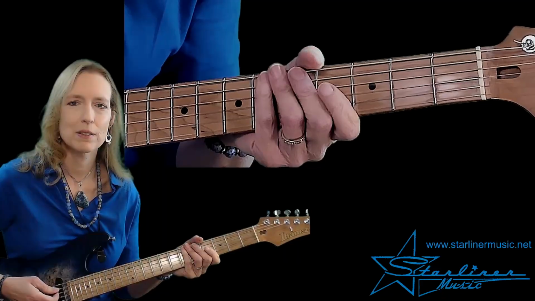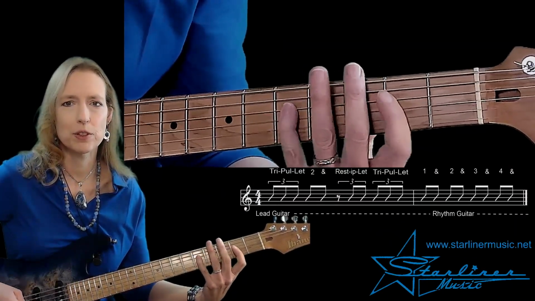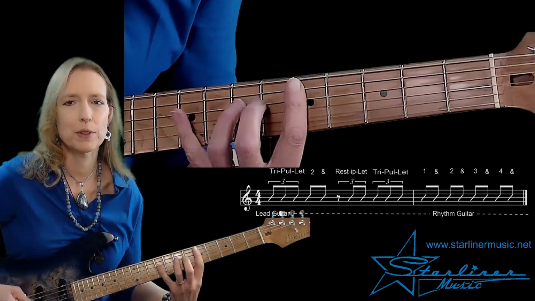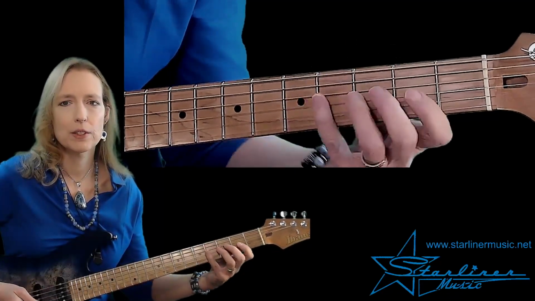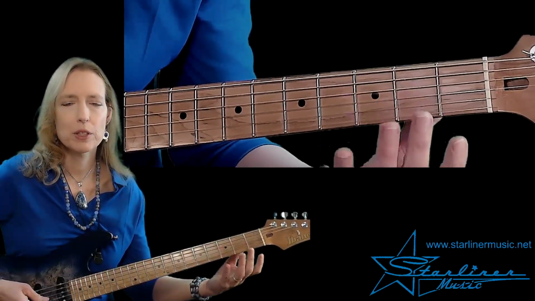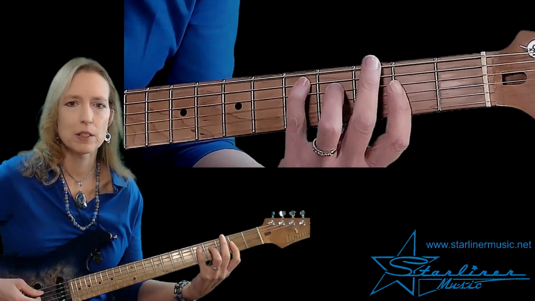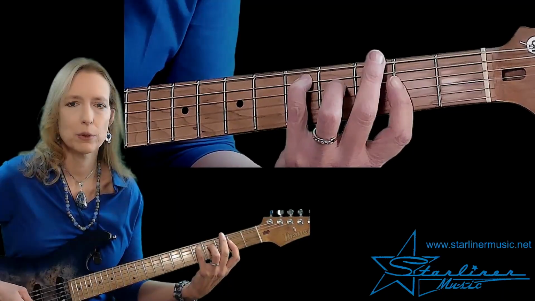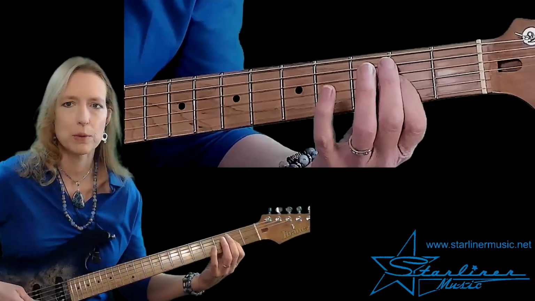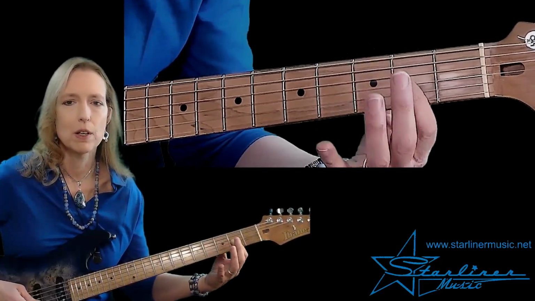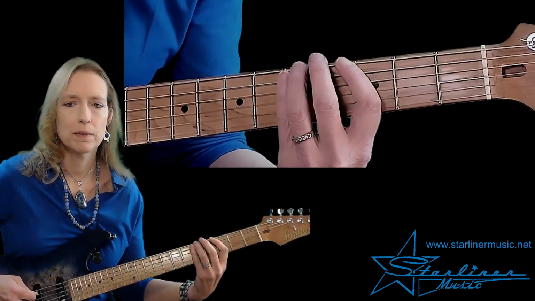On to the next phrase. Here's part 5. Triplet 2 and rest triplet, triplet 1 and 2 and 3 and 4 and. So at this point we're on a D7 chord, and so notice that I'm going to start my lick here, and this note is A, and it's part of a D triad or a D chord, and so it's the 5th of the chord. So I'm starting my phrase on this chord tone, which is part of the G major pentatonic scale. So I come down the scale starting on this A note, and I also end on the A note.